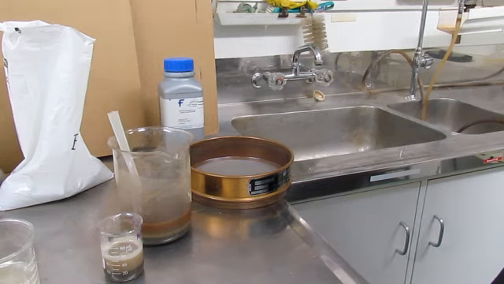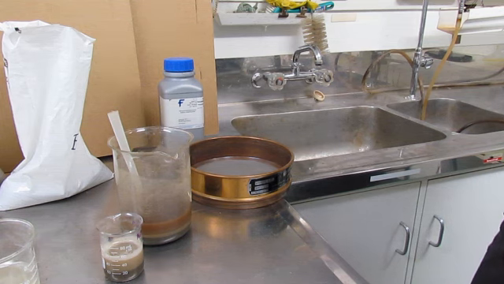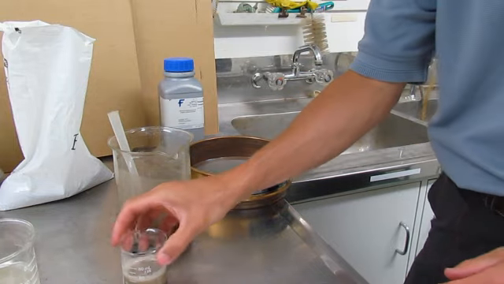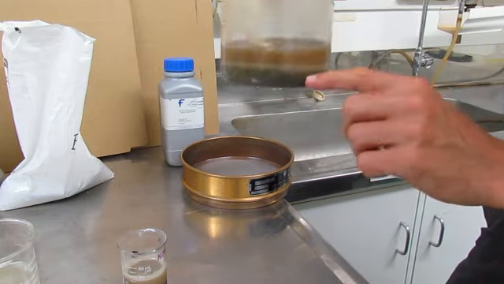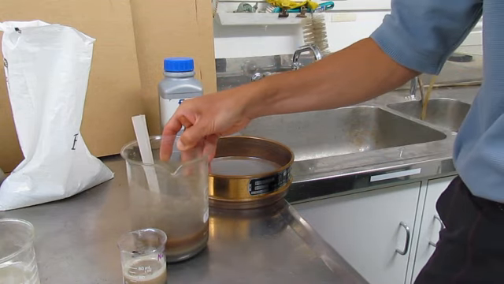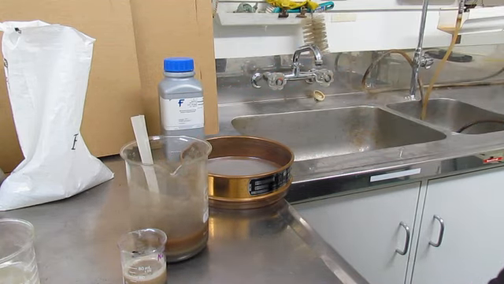Just to explain a little bit more about the wet sieving process, it's very similar to the dry sieving, but when you get a sample coming in that is very cloudy, we can see a sediment layer forming and we've got lots of fines in there, we'll need to do a wet sieving process.